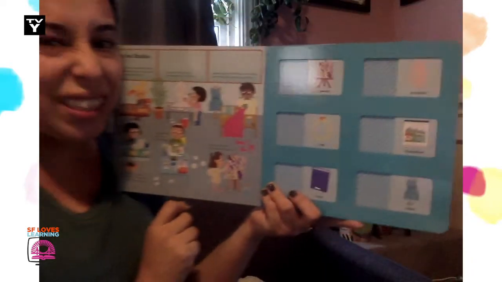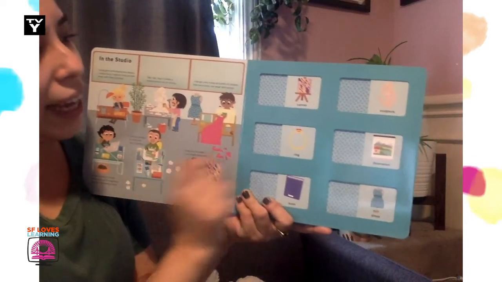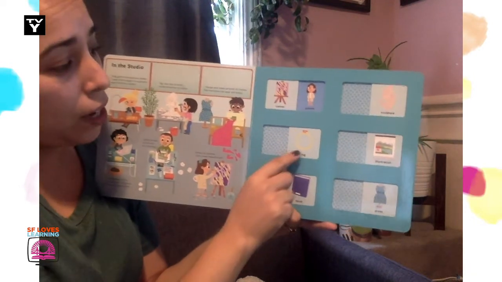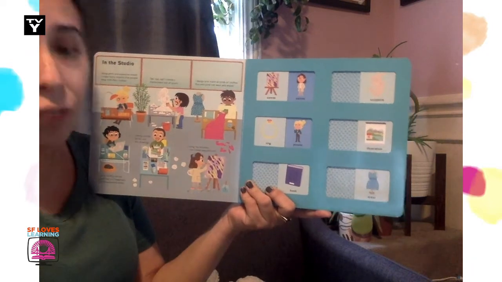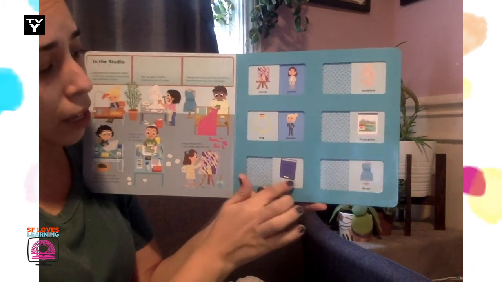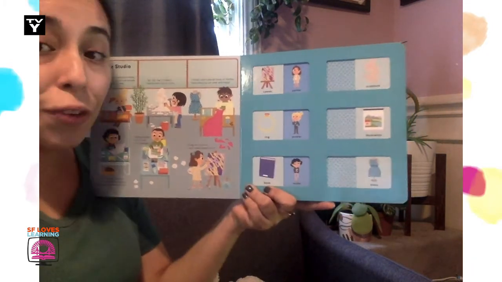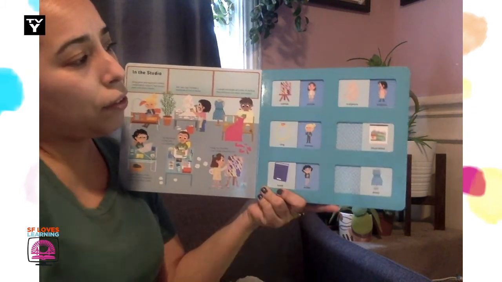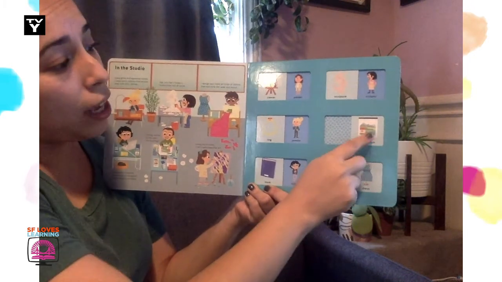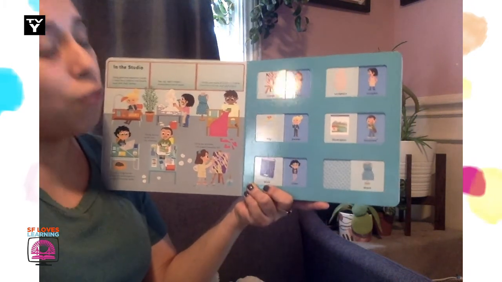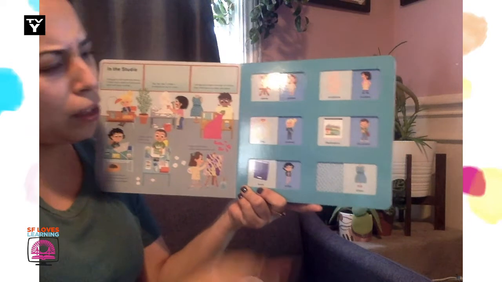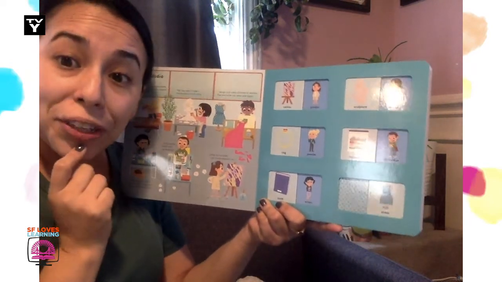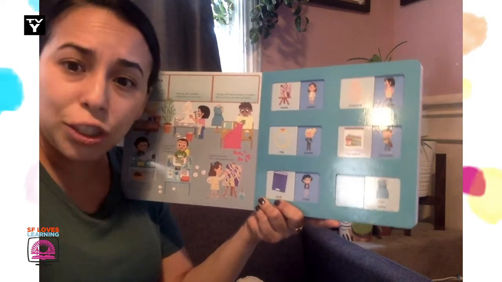Now let's see what they do. A canvas for a painter. A ring for a jeweler. A book for a writer. A sculpture for a sculptor. Illustration for an illustrator. And a dress. Who do you think that could be? Can you draw and tell me?